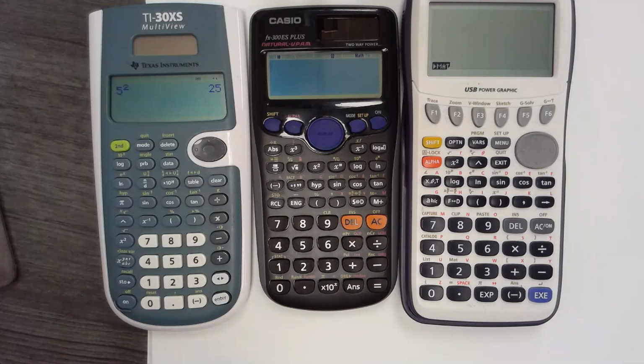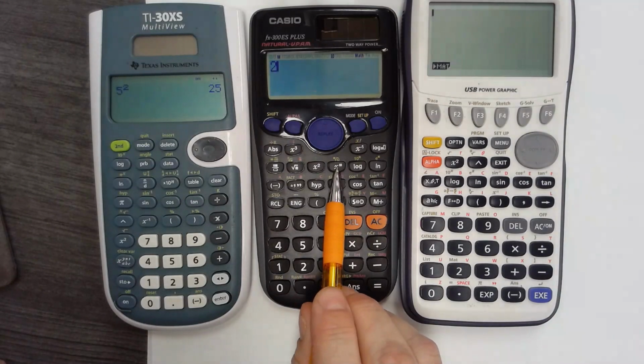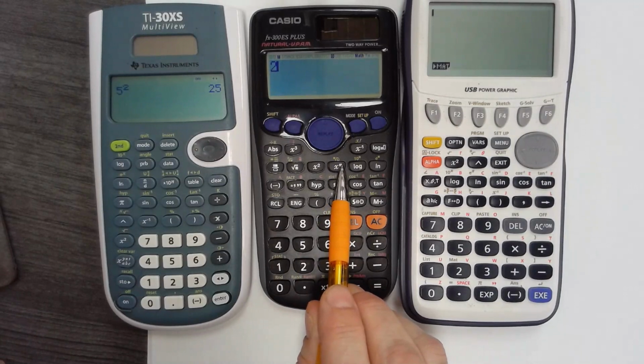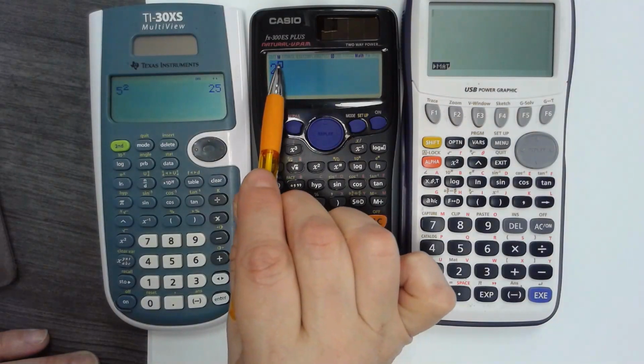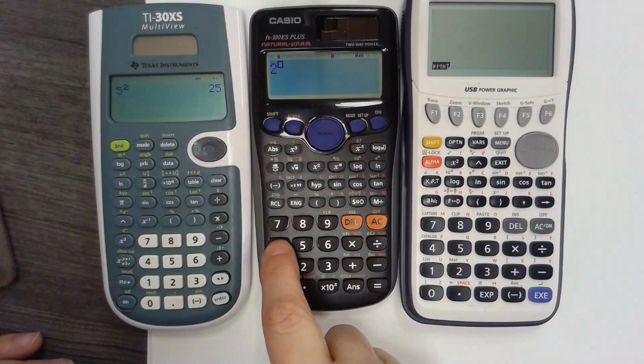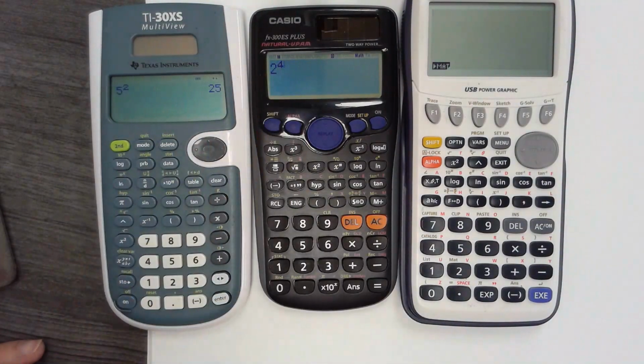Over here on this calculator, let's say we want to do 2 to the 4th power. I'm going to put in 2. And this little button right here, it has an X and then a little box up in the power location. If you press that, it gives me this little box up here, and I can put in the 4. That's 2 to the 4th power, which is 2 times 2 times 2 times 2. We're going to enter it, and that gives me 16.